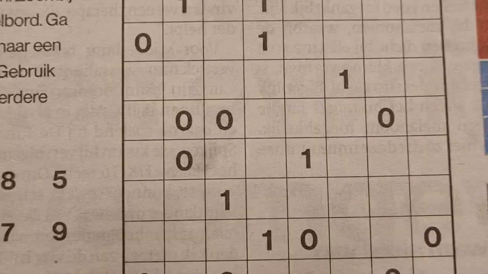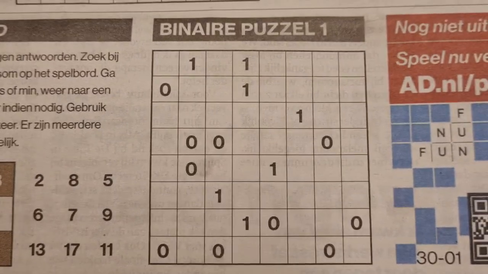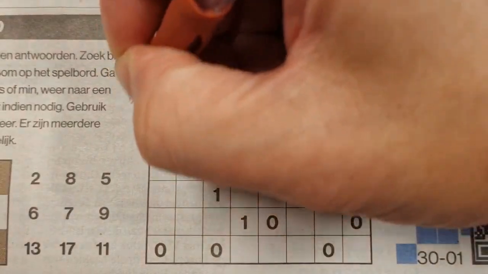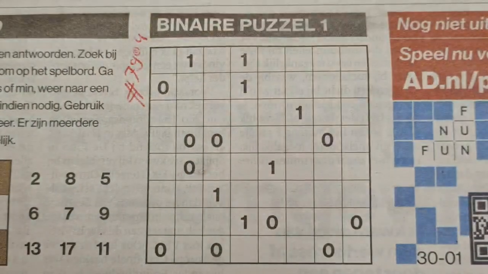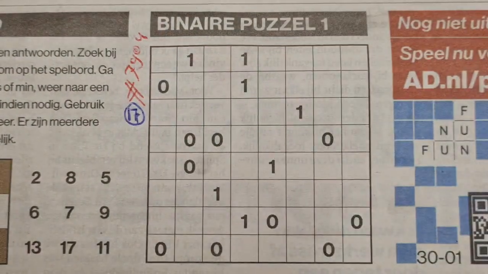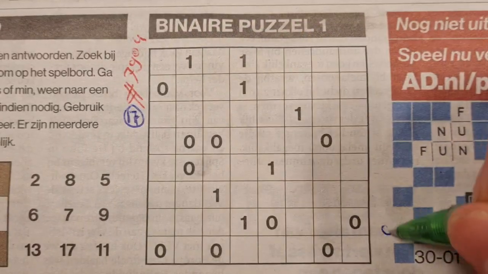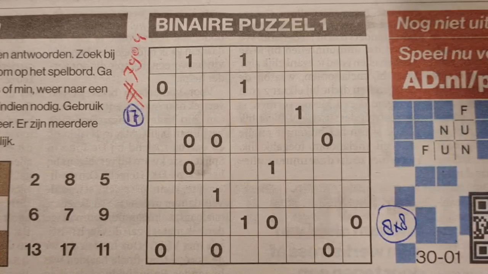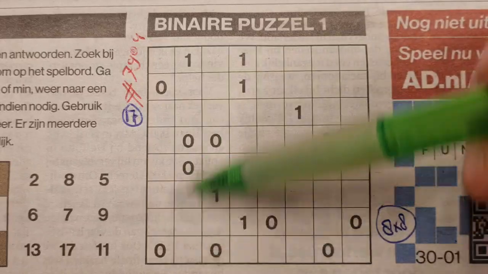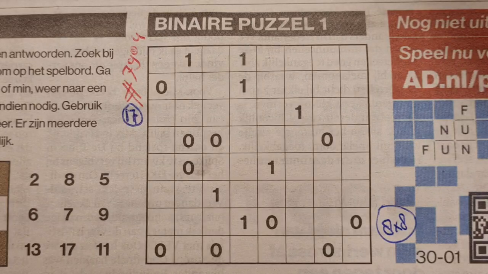Binary time, and this one will be number 7904. Before I start, I always count the printed digits: 17 printed digits. Alright, what kind of binary puzzle is this one? Let me count: 1, 2, 3, 4, 5, 6, 7, 8. An 8 by 8 binary puzzle. That means in a row or in a column, there are always 4 0s and 4 1s. Alright, so let's get started.